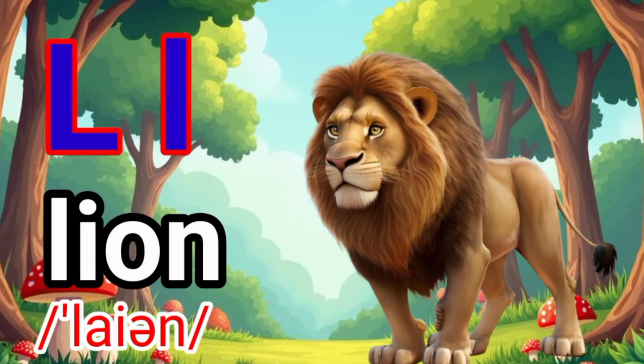L is for lion. Lion, I spell L-I-O-N. Lion.